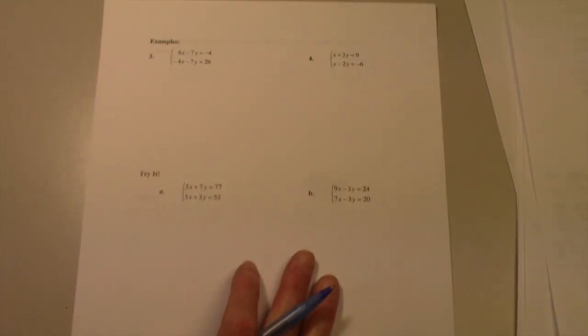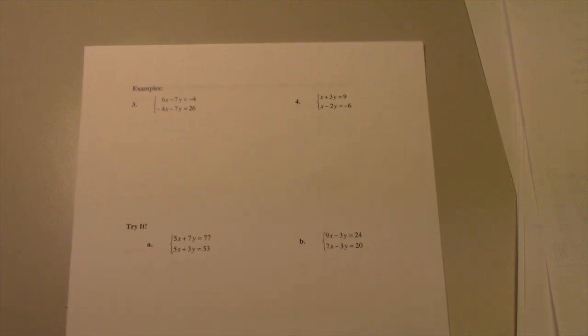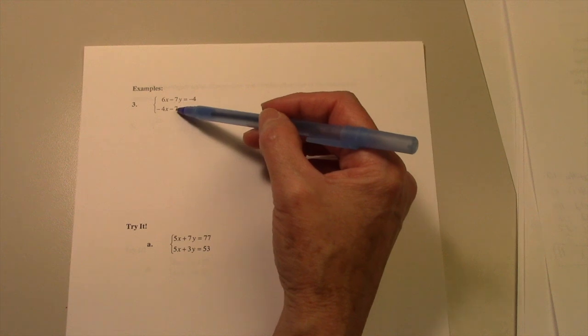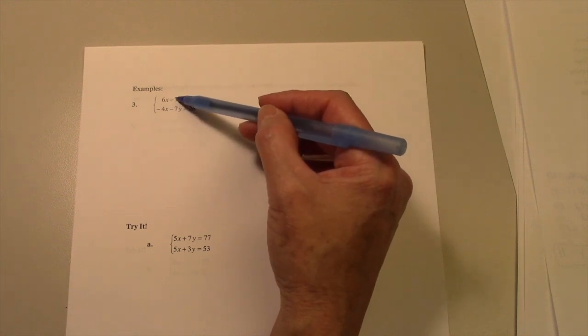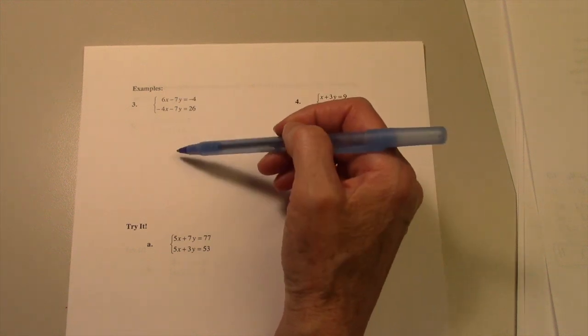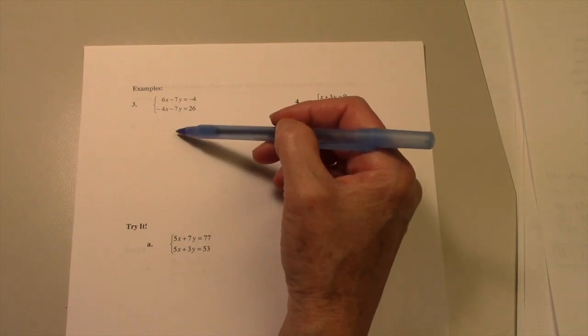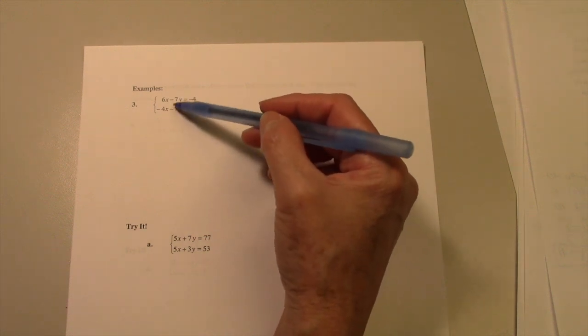All right, now. Okay. Now this one is not perfect. And the reason it's not perfect is we don't have same numbers with different signs. If this guy was positive and that was negative, beautiful, eliminate. But they're not. But guess what? You can make it so that they will eliminate.